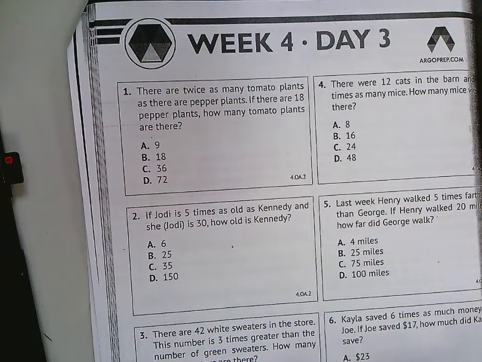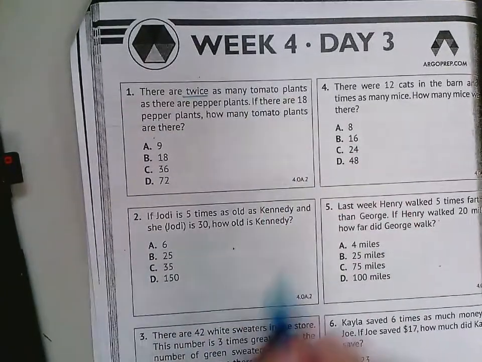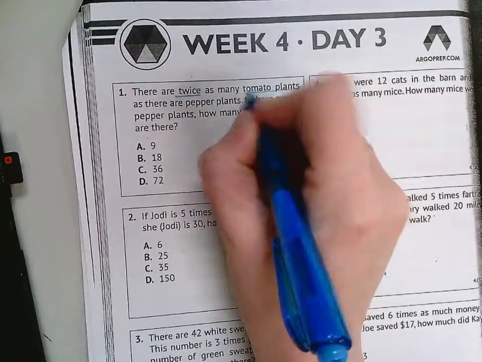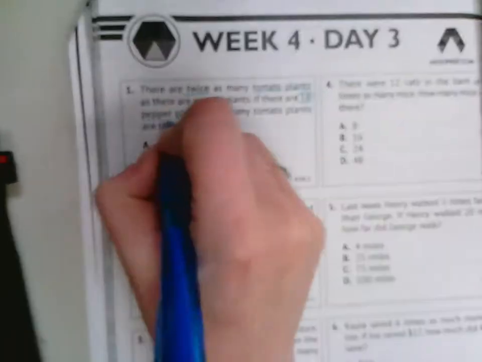Week 4, day 3 is all about word problems. So number 1, there are twice as many tomato plants as there are pepper plants. If there are 18 pepper plants, how many tomato plants are there? So I need to find out that this word, twice as many tomato as there are pepper, and there are 18 pepper plants.